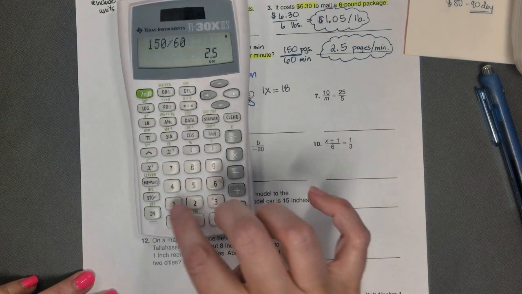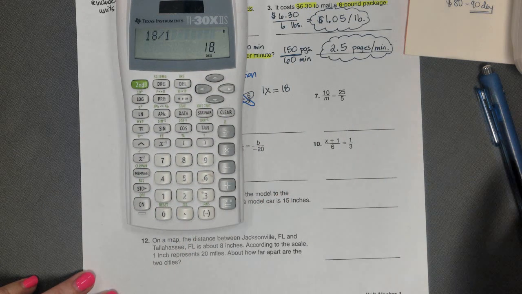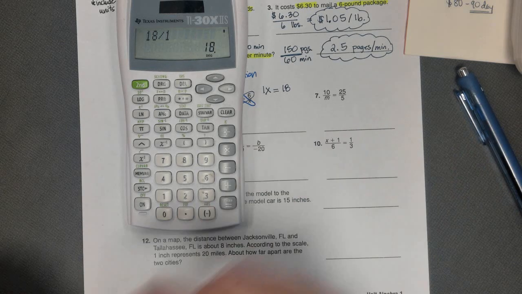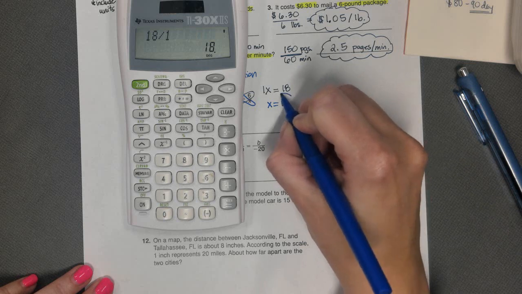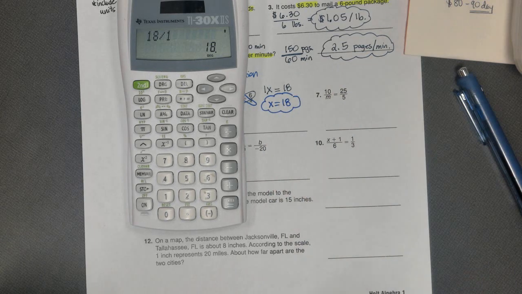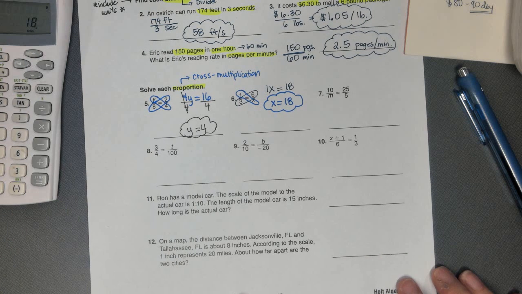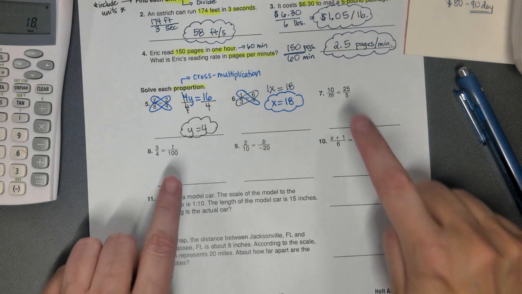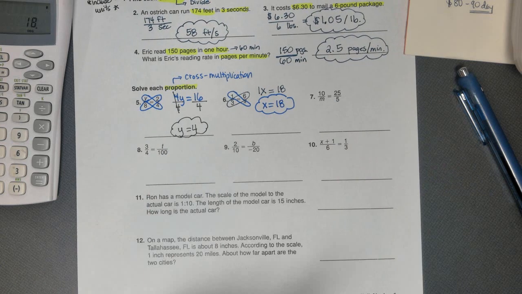So do I have to divide by 1 here? Let's see what I would get. If I did 18 divided by 1, what do you guys think? You're just going to get 18, right? So if you have a 1 in front, it is the same thing as just x equals 18. Okay, and then I just want you to do 7 and 8. 7 and 8. Okay?